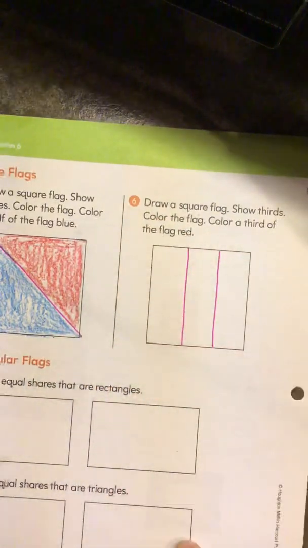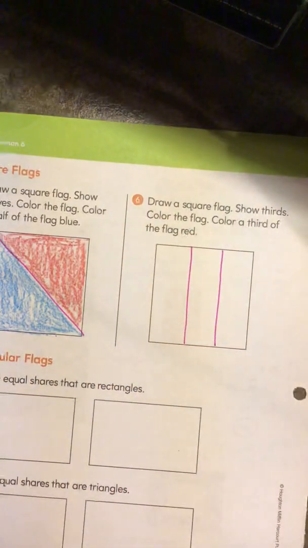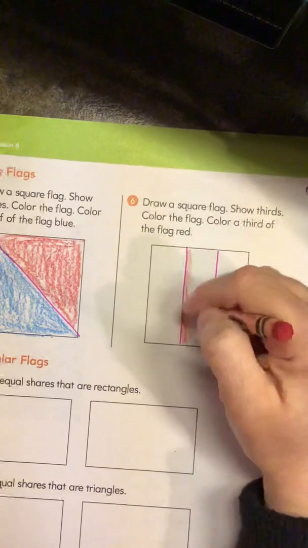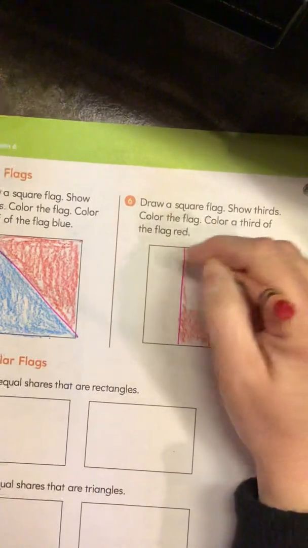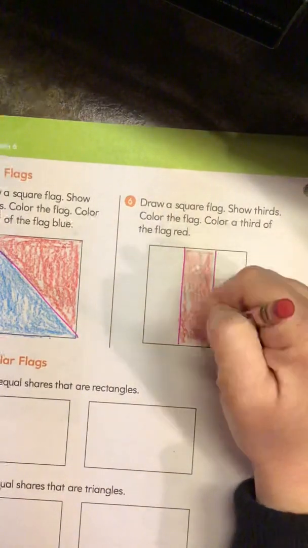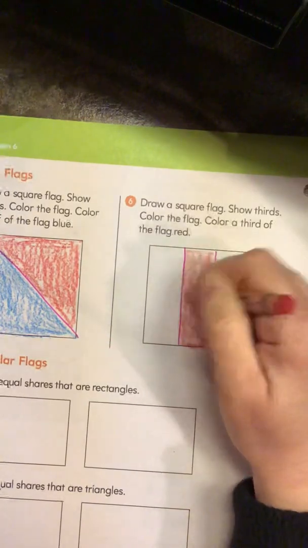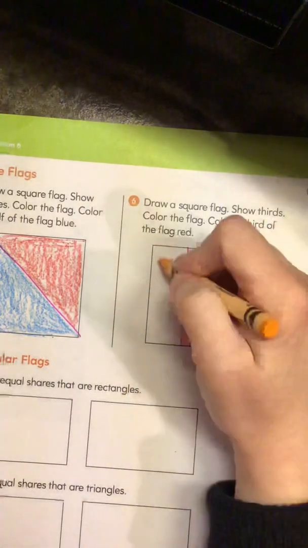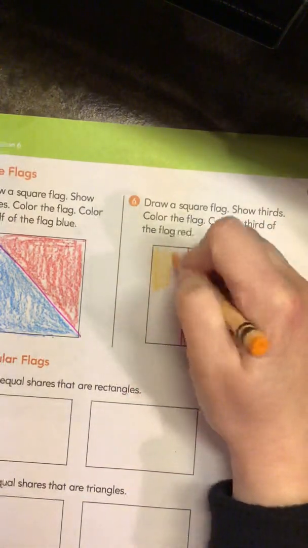All right, now we're going to color the flag, and it says I need to color a third of the flag red. It doesn't matter what part, so I'm just going to color the middle red. Color 1/3 of it red. And I'm going to choose 2 other colors. So I'm going to choose orange.